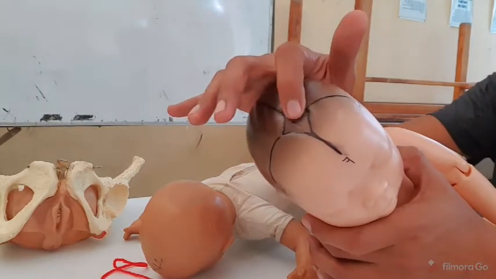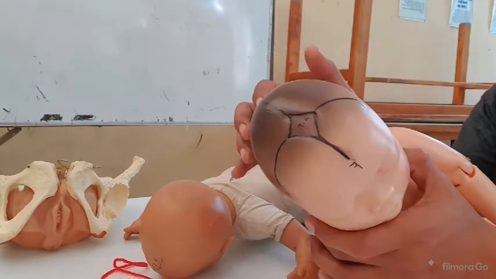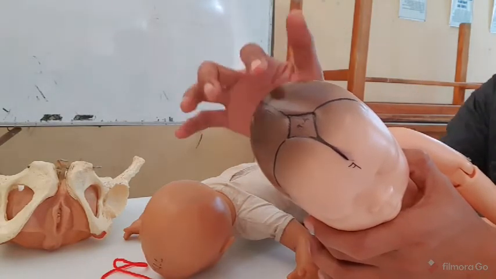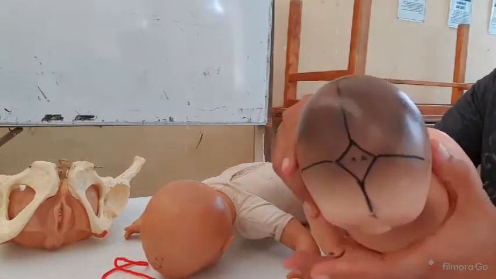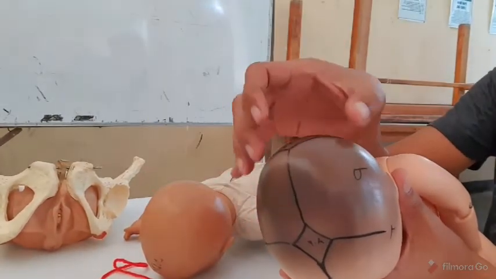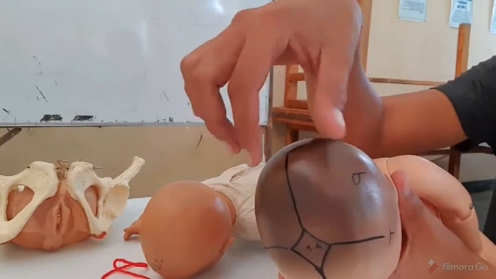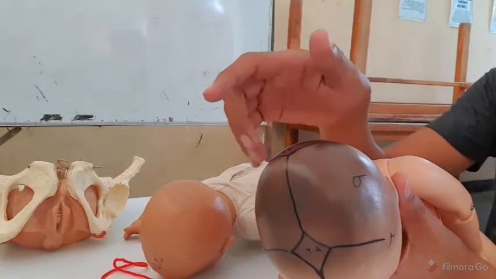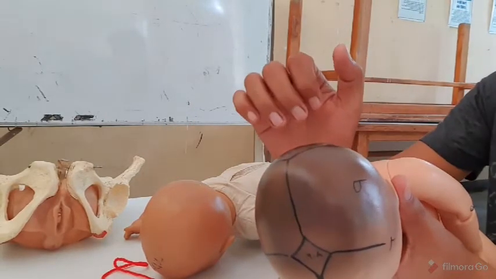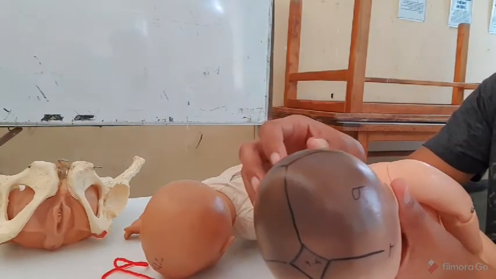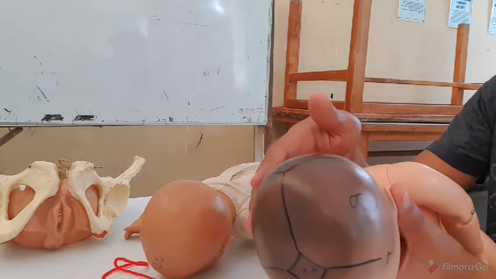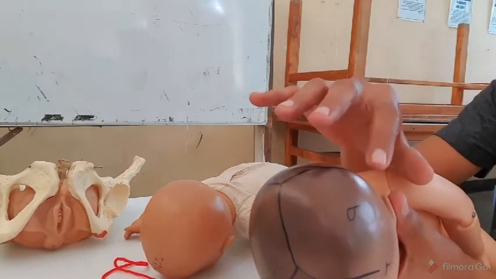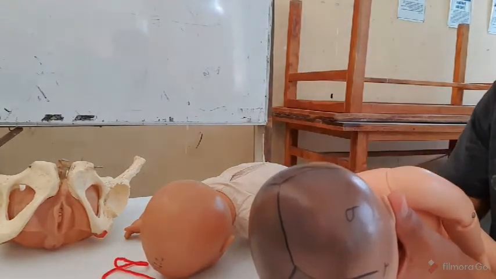So this measures 9.5, which is similar to the suboccipitobregmatic, which is also 9.5. But the advantage in suboccipitobregmatic is that it has the suture lines, which facilitate the molding that reduces the measurement of the suboccipitobregmatic, which is 9.5, and it will be further reduced when the fetal skull molds or overlaps with each other.